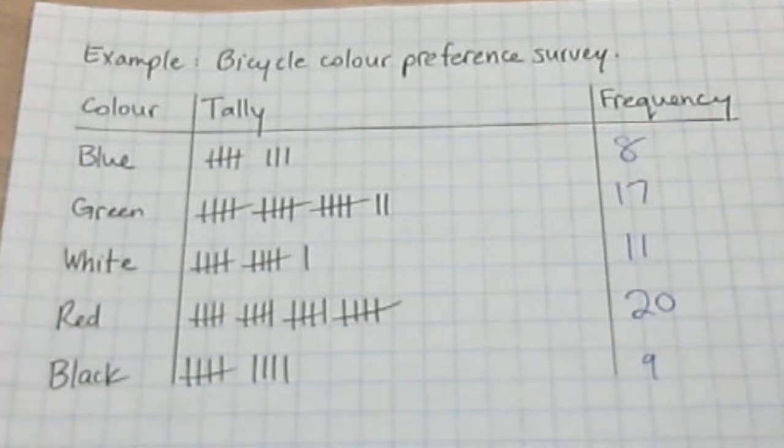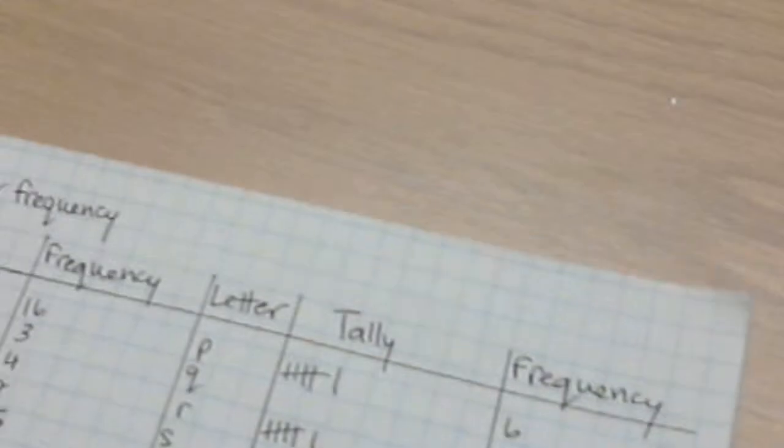And that's all we really have to do for a frequency chart. You take the number of tallies and you turn it into a number. That's it. Now, what I did was I thought I would take this example a little further.